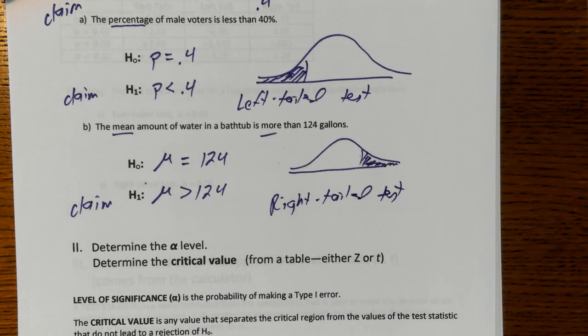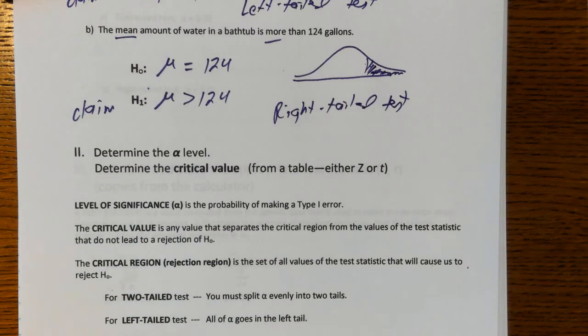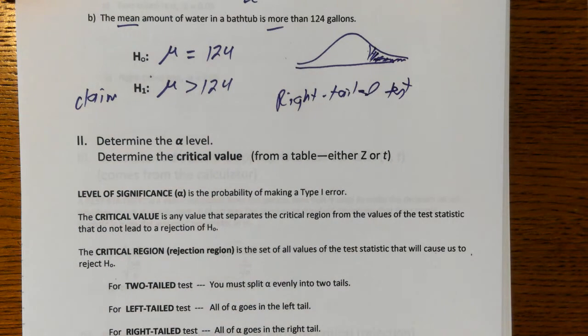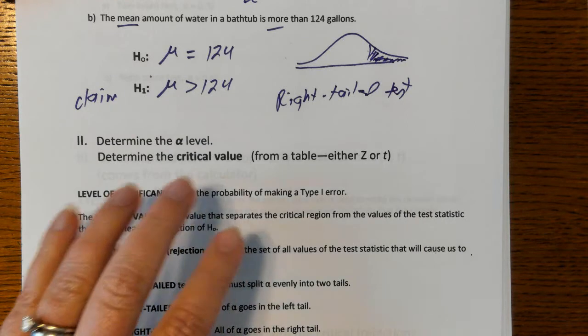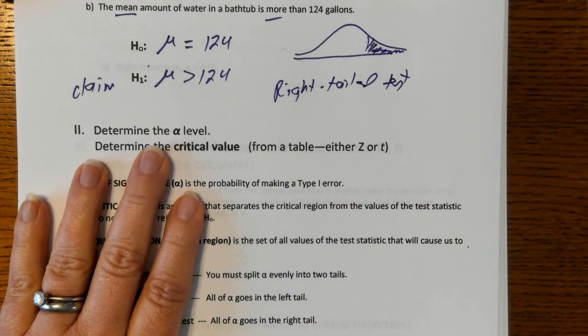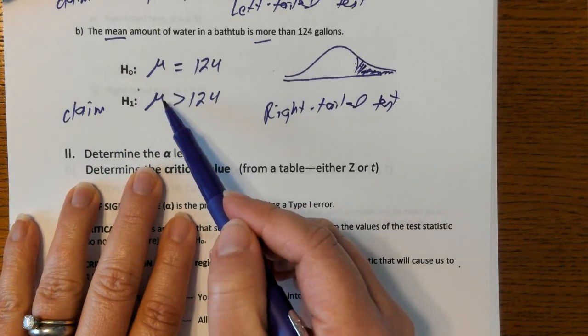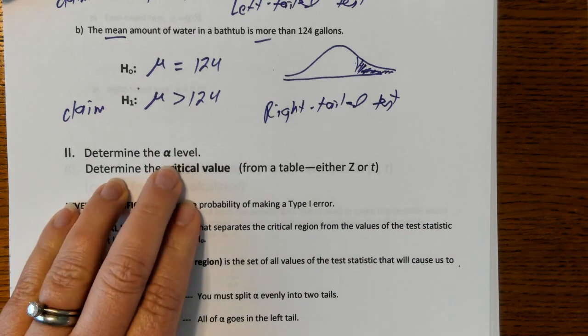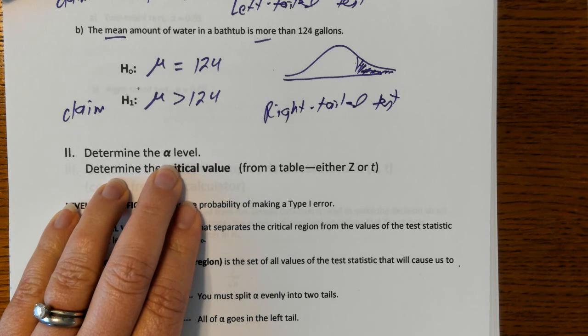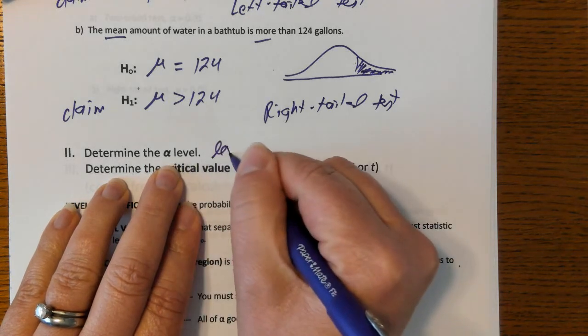Okay? All right. As we work through this set of notes, we're just going to be kind of talking about vocabulary. These are kind of the steps that we're going to follow when we solve some problems later. So just kind of bear with me on the Roman numerals there. Okay, next step after we write our null and alternative hypothesis and decide if we're doing left-tailed, right-tailed, or two-tailed, will be to determine the alpha level. Remember, alpha stands for level of significance.